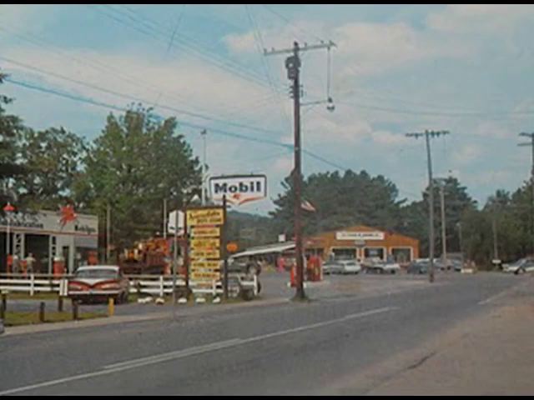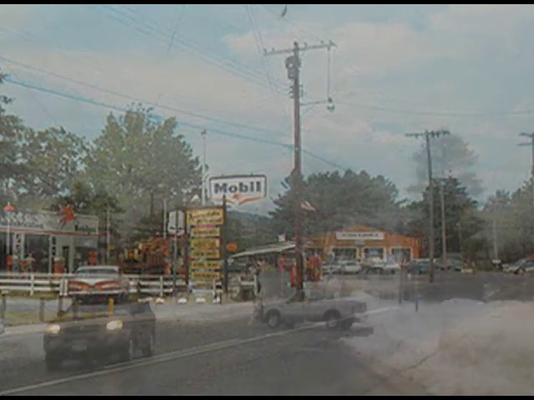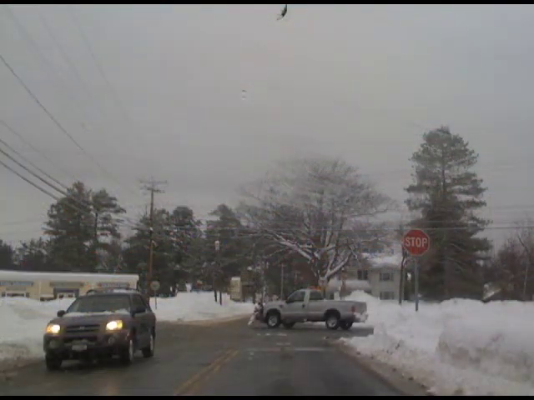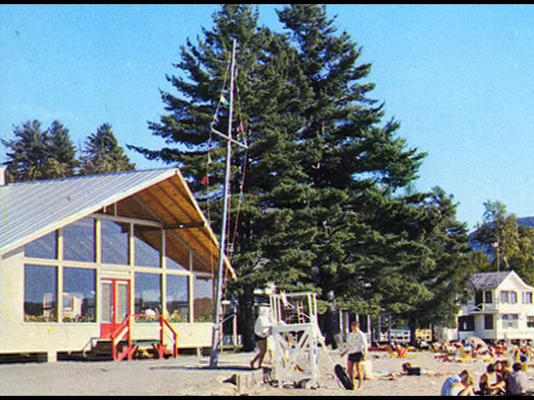Here's a shot from downtown. You can see in the far right corner the old grocery store, which is still there, but it's quite a bit different. It's a little more boring now, just a cinder block house.